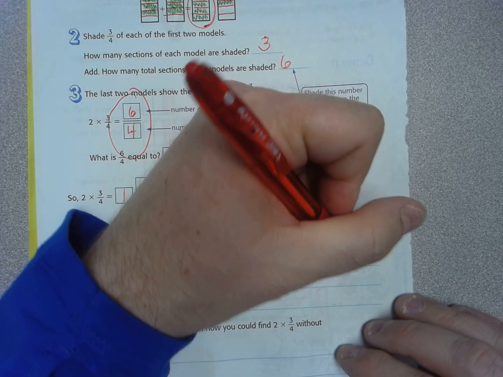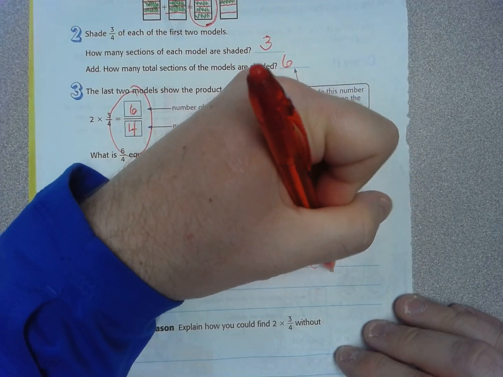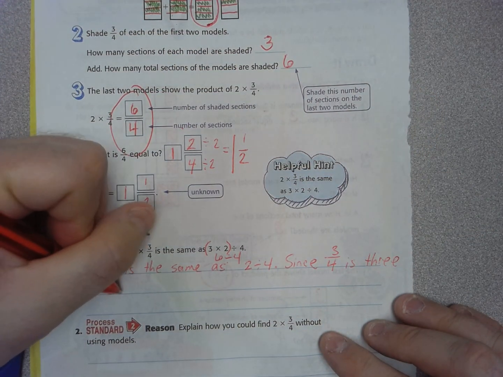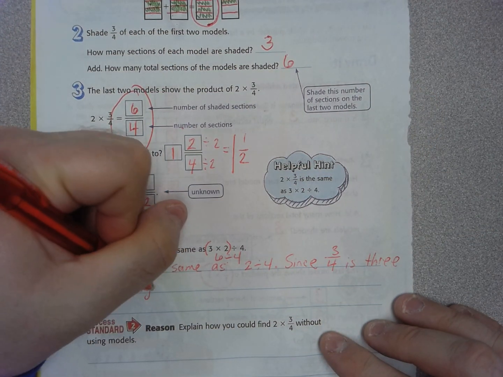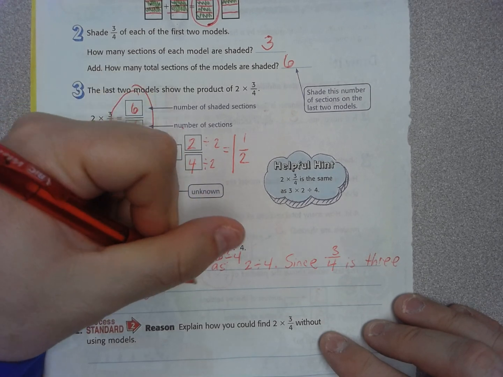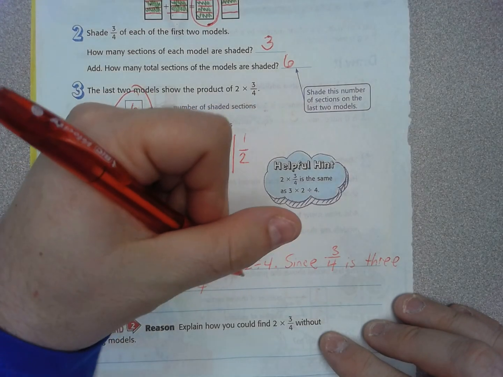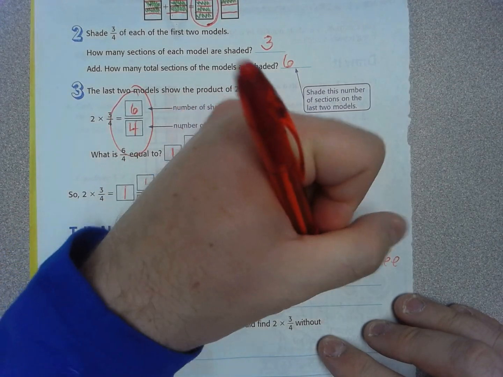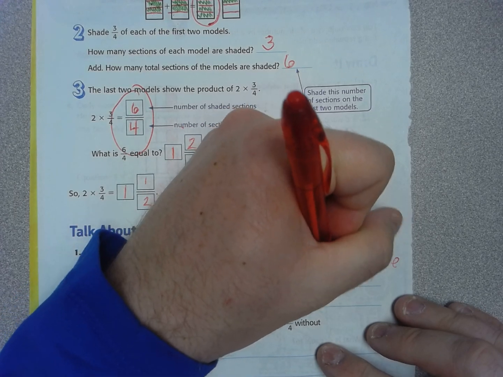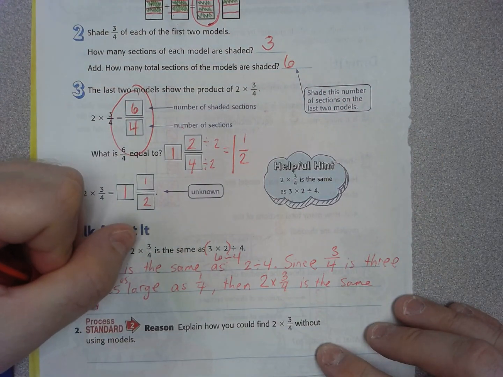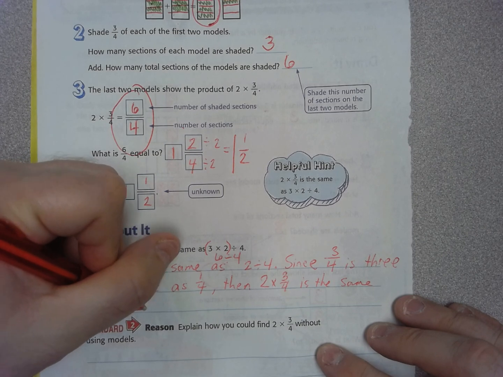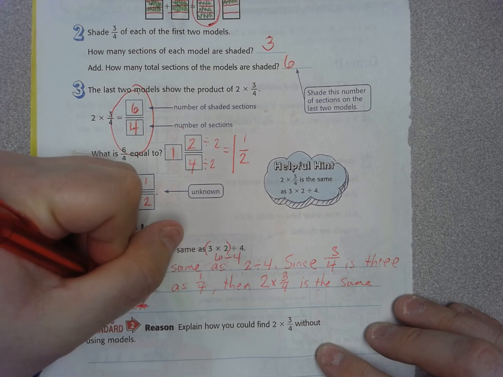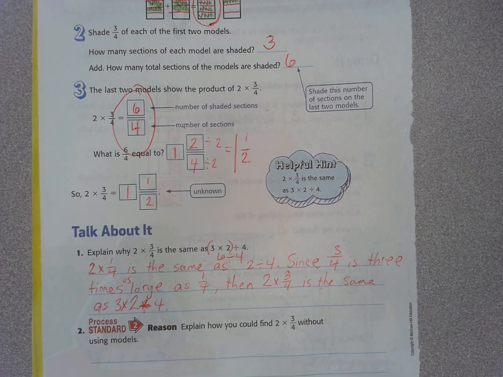Since 3/4 is 3 times as large as 1/4, then 2 times 3/4 is the same as 3 times 2 divided by 4. Okay.